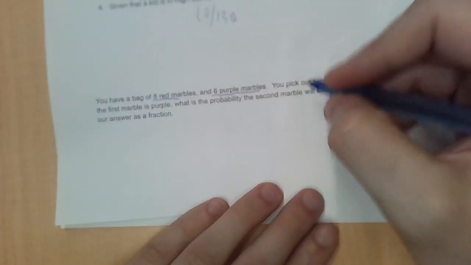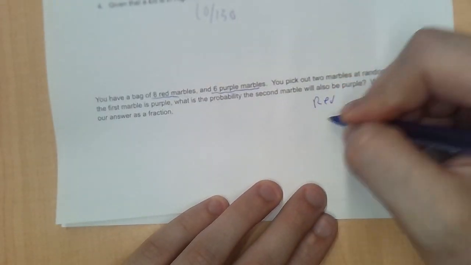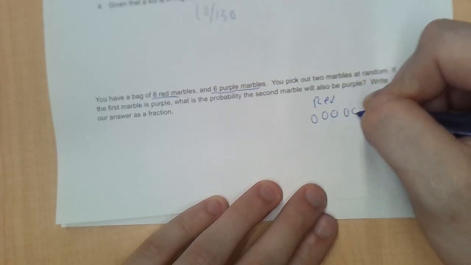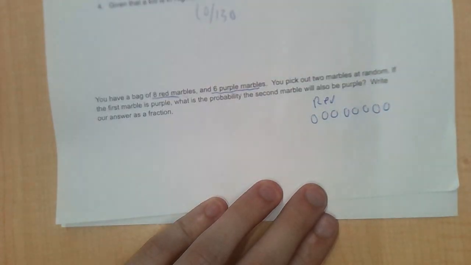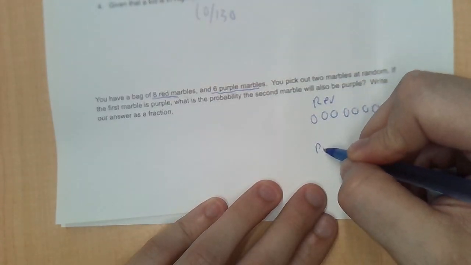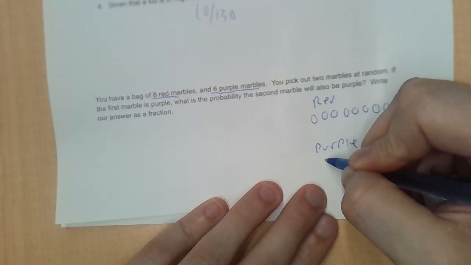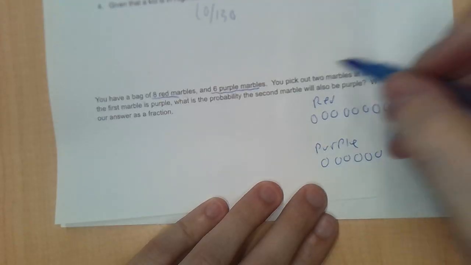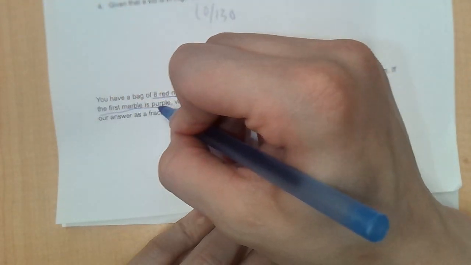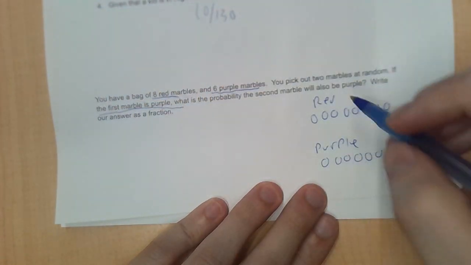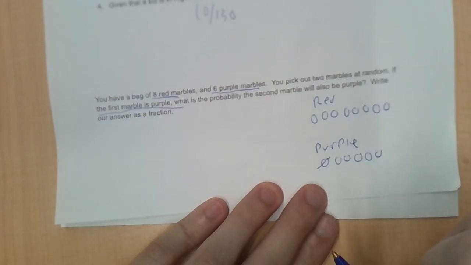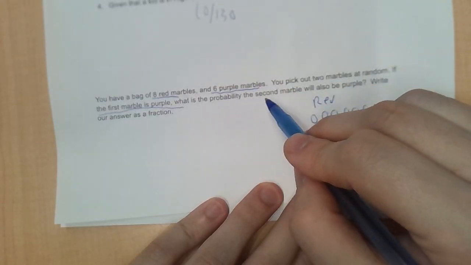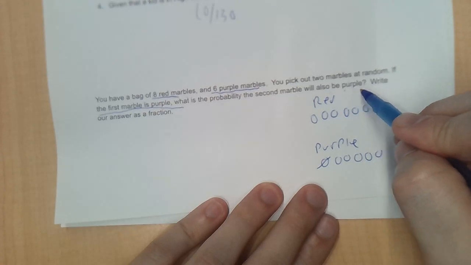I like to draw pictures. So we have red marbles. We have 1, 2, 3, 4, 5, 6, 7, 8 red marbles. And then we have purple marbles. We have 1, 2, 3, 4, 5, 6 purple marbles. The first marble is purple. So that means we're going to get rid of a purple marble. What is the probability the second marble will also be purple?